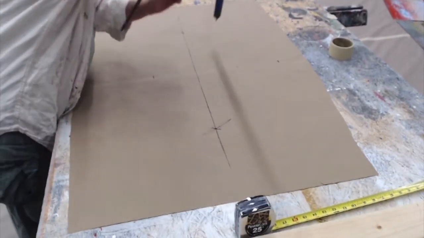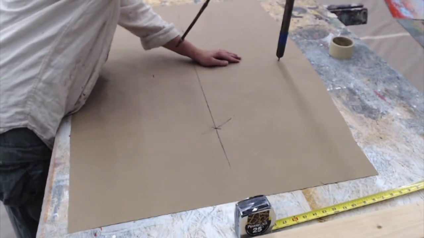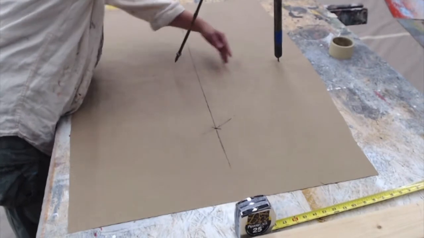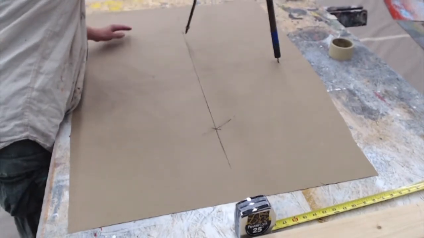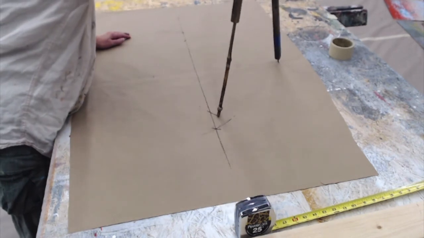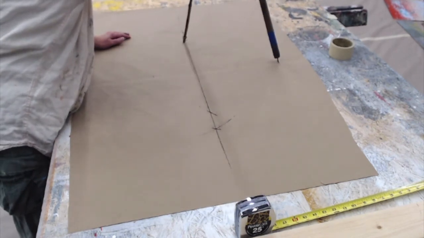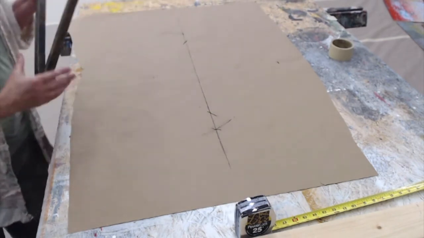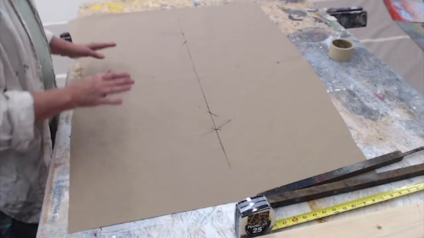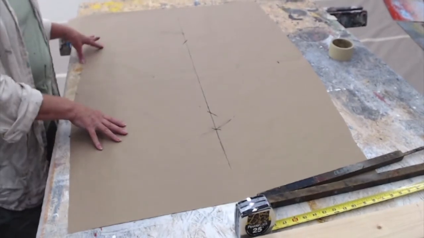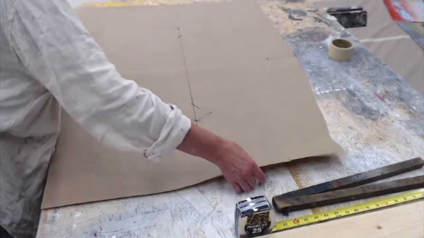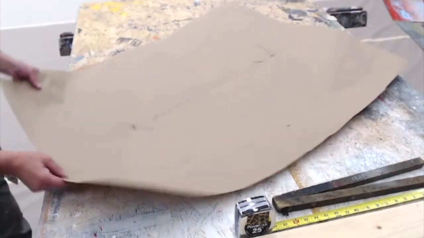So then I'm going to put my compass on that point that is half my height of my oval. And I'm going to draw an arc across my long axis line, all right? So I have 3 axes here, all right? And actually, just to make my life a wee bit easier, I'm going to flip the paper around this way.